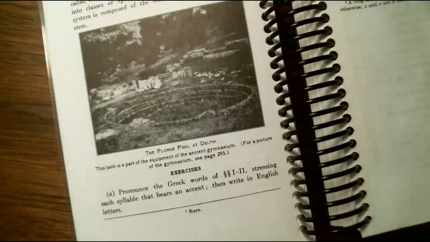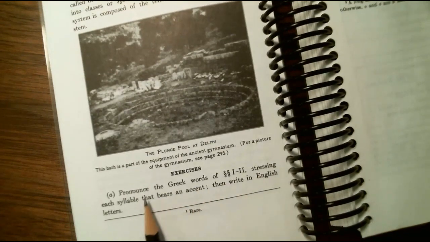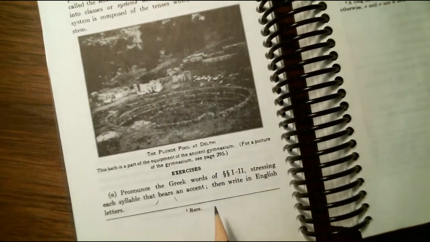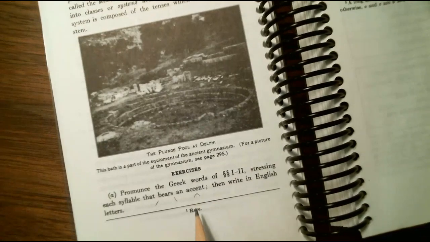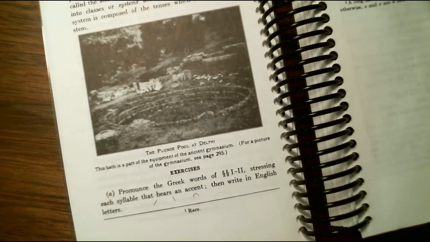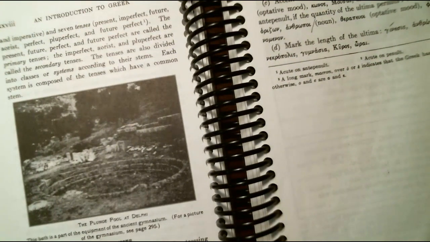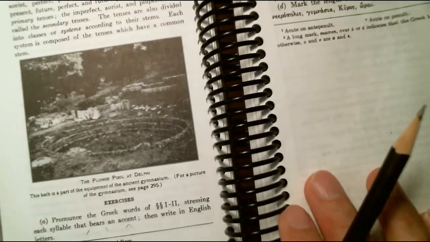Okay, so that's exercise letter A, right? Read through the words, pronounce the Greek words, stressing each syllable that bears an accent. Try to do the tone, ascending for acute, right? Acute, ascending, grave, descending, and then circumflex has both of those combined, goes up and then comes back down. So don't stress about it, but try to incorporate the tone there as well, keeping in mind the concept of mores.